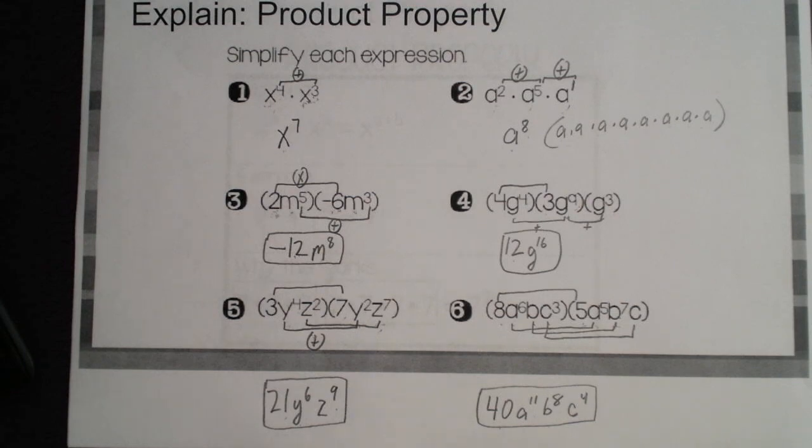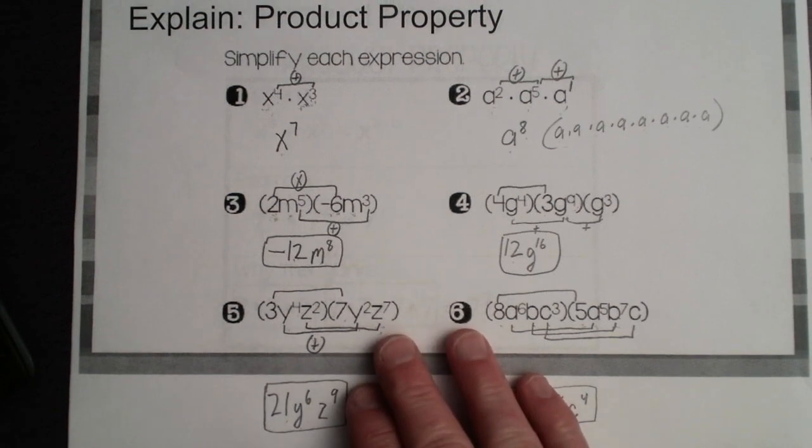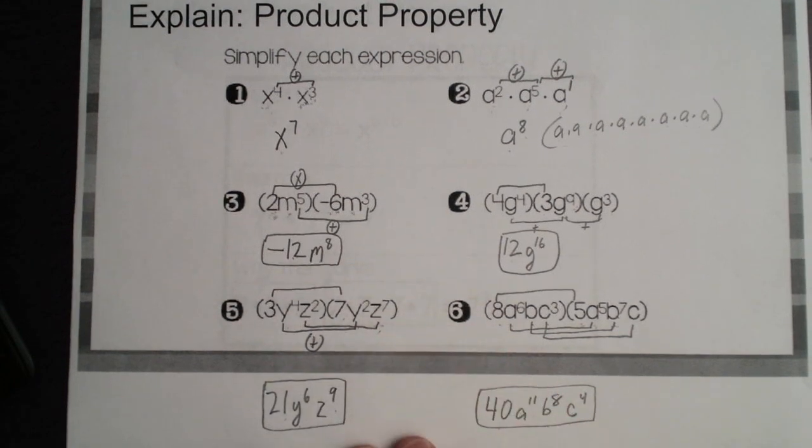That is part of lesson 1. Tomorrow we will be reviewing division properties.